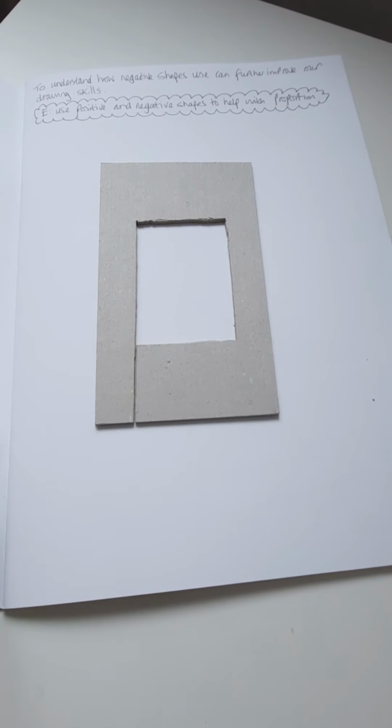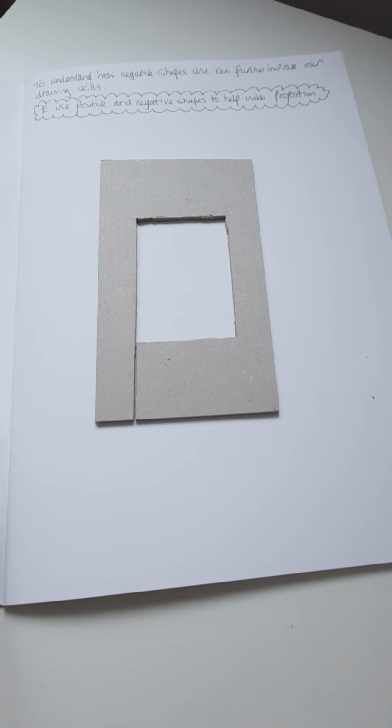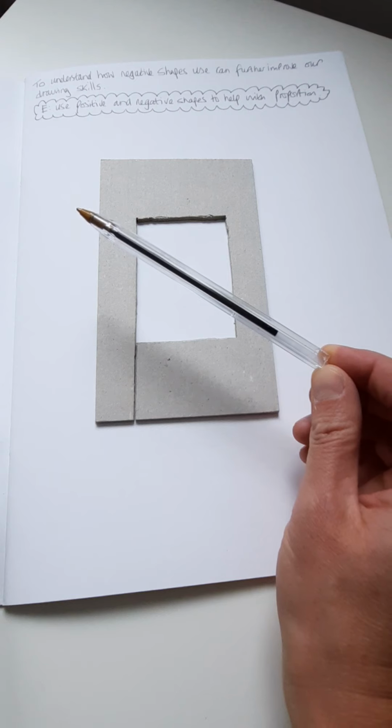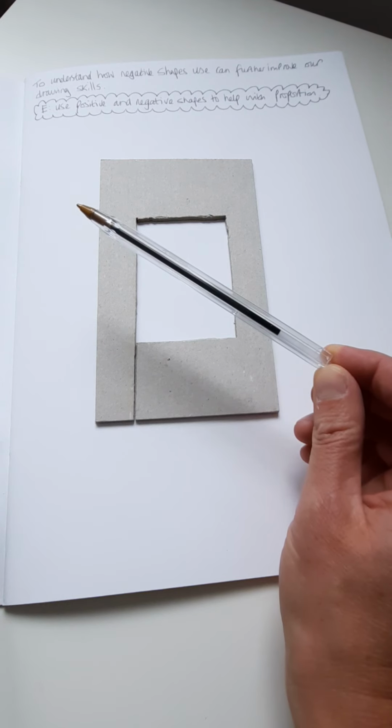Okay, what I'm going to do is show you how to use positive and negative shape. This is going to help you with proportion. So all you're going to do today is draw the negative shapes. A negative shape is the space that is not the actual object.